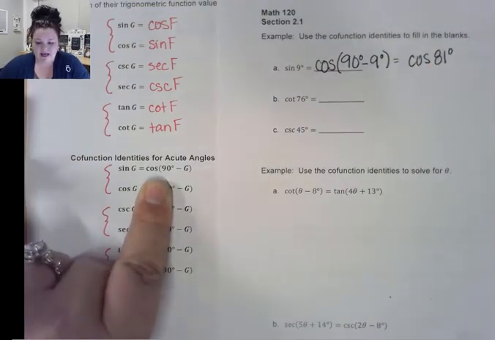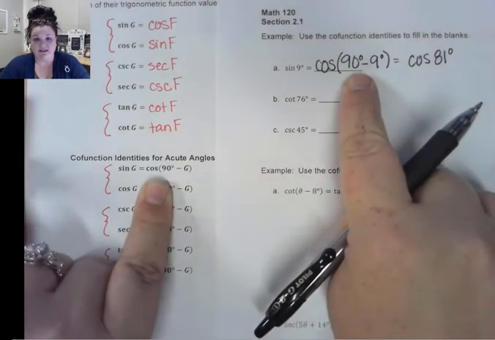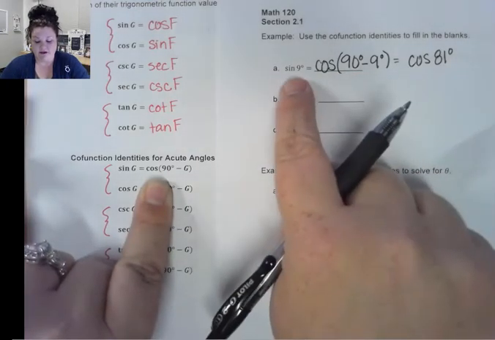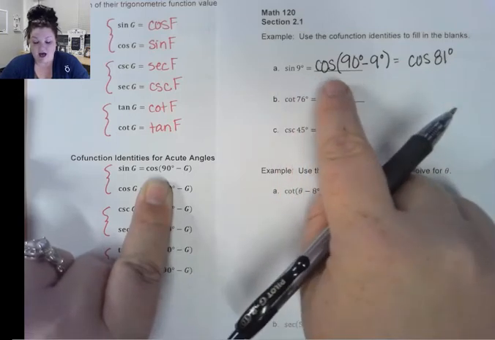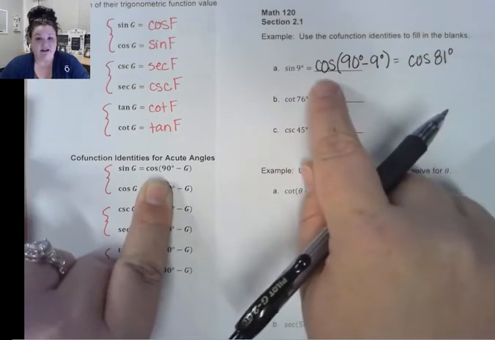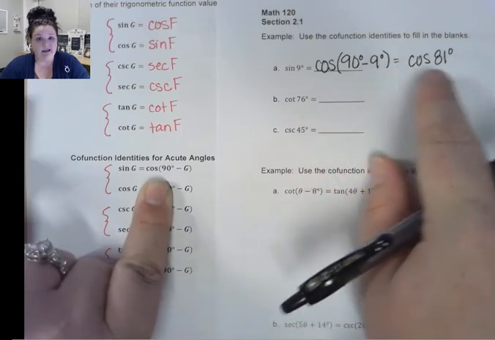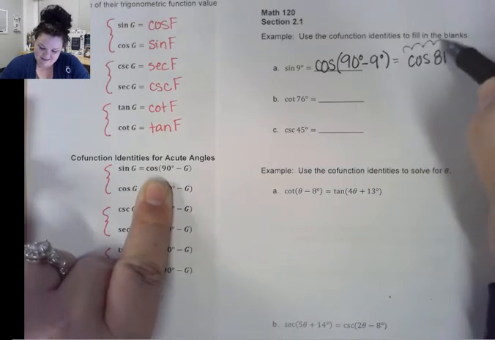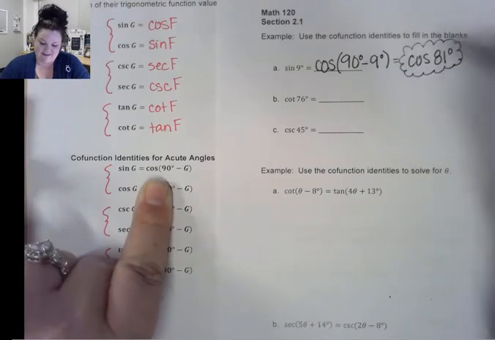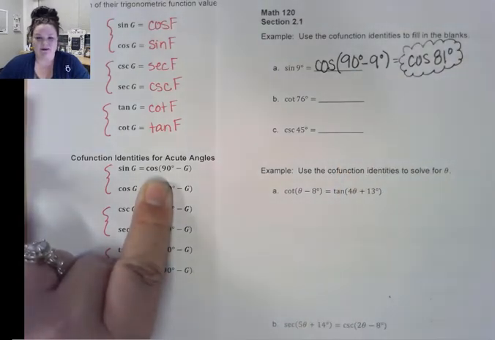Does that make sense? And I know a lot of you are not going to have to write in this intermediate step. A lot of you probably were like, oh, well, if it's sine 9, it's cosine 81. That's totally fine. I am writing out this middle step in case you look back at your notes and you're like, how did I get that 81? Where did that come from? Okay, so this is our answer, and this is just the intermediate step.